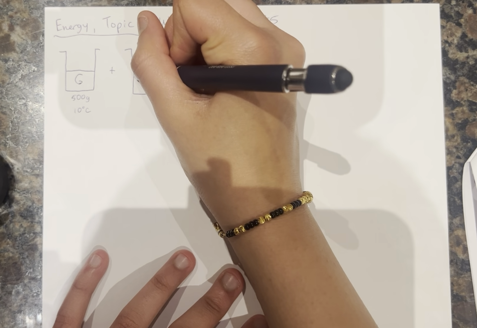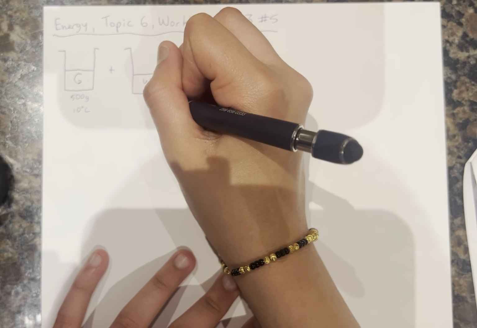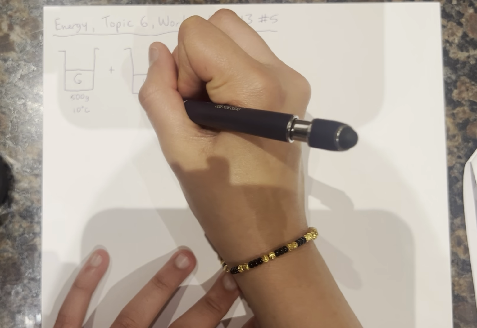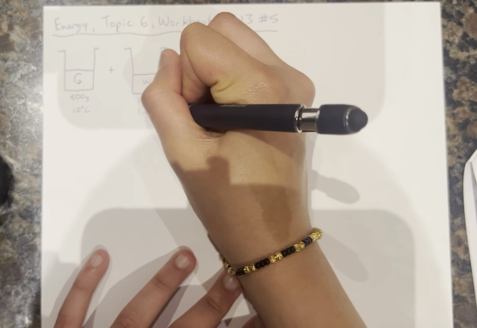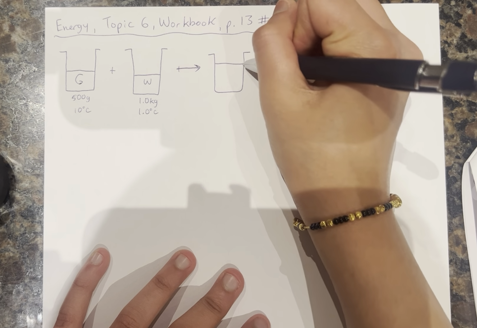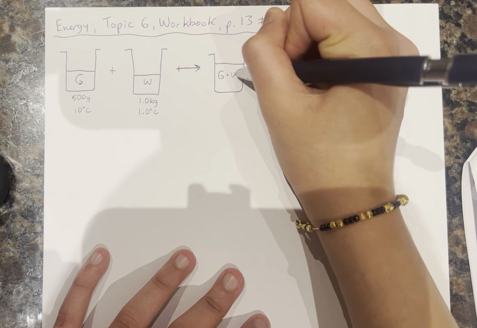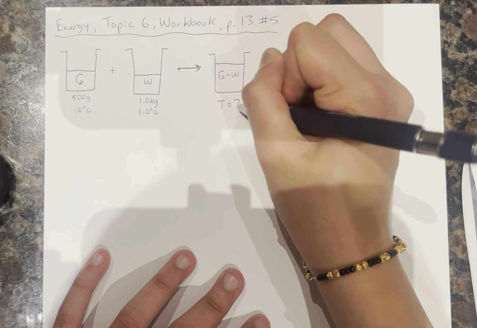And then here's the water. We know that the water is 1.0 kilograms, and that it's at 1.0 degrees Celsius. And this is going to be glycerin plus the water, and what we're trying to find is the temperature of the mixture.